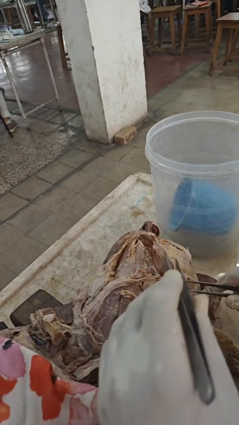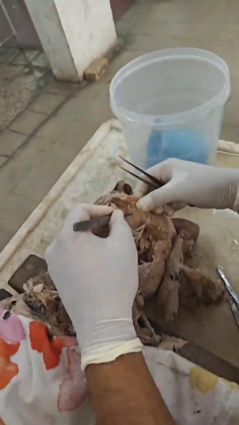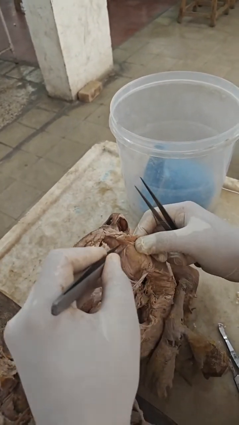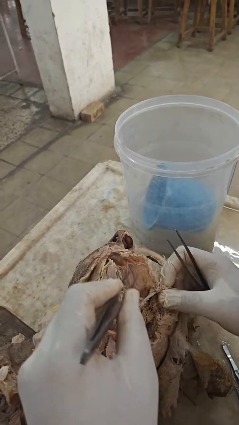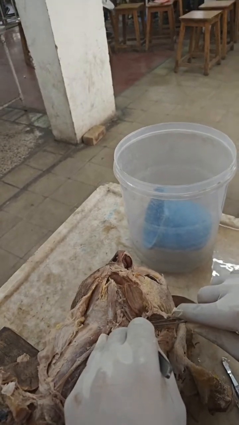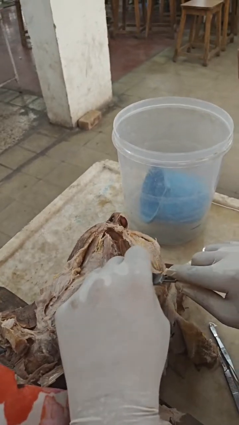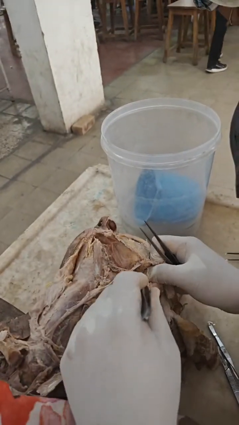At least here. And deep dissection I have done. Here you can see this is the inferior alveolar nerve, and it continues as the mental nerve and vessels. Just deep to this, here you can see this is the lingual nerve. It is sensory to the tongue.